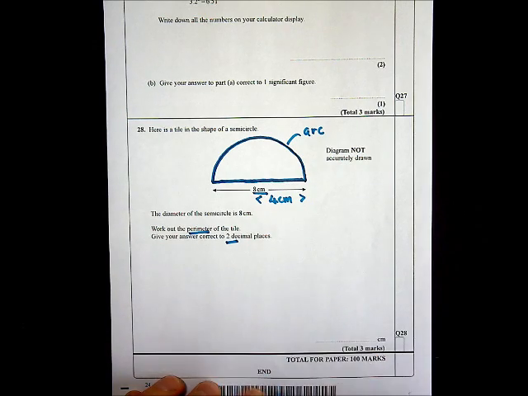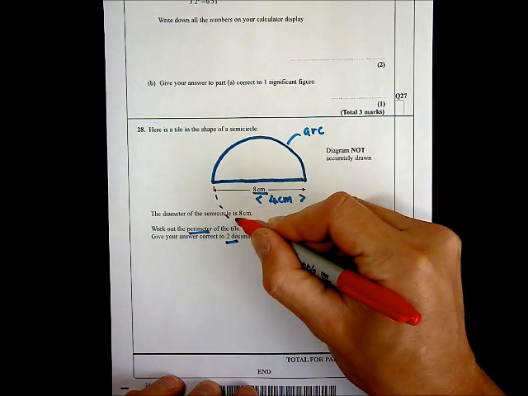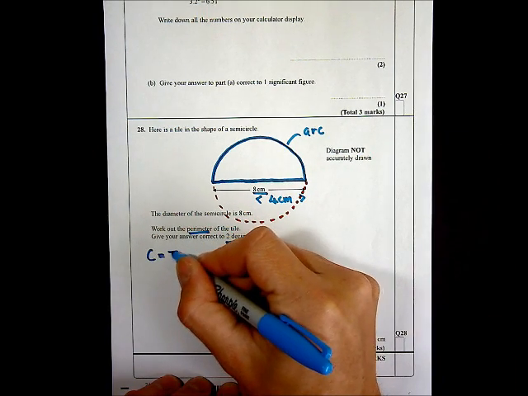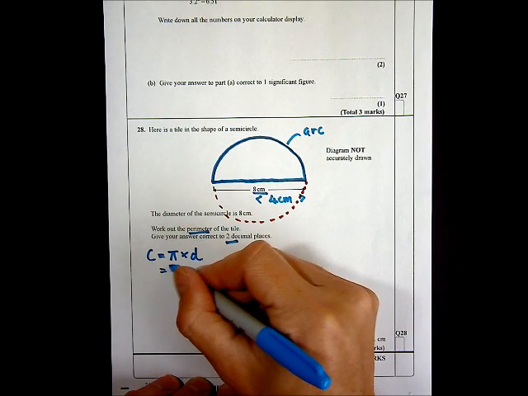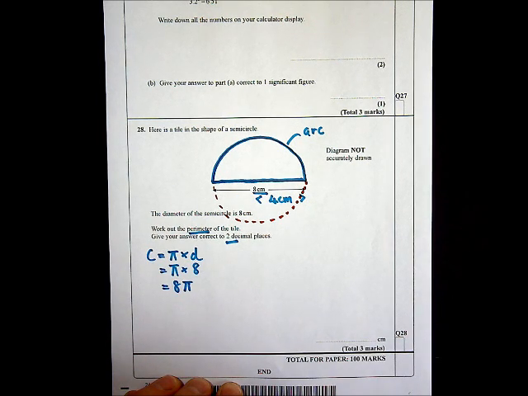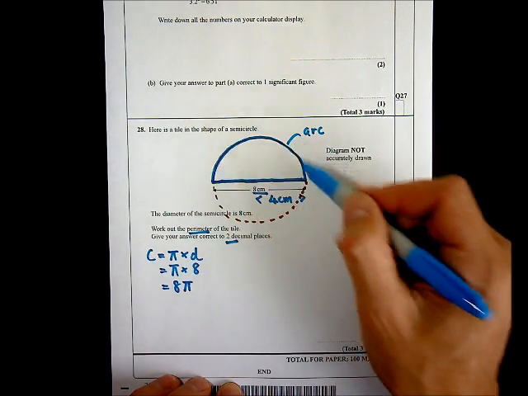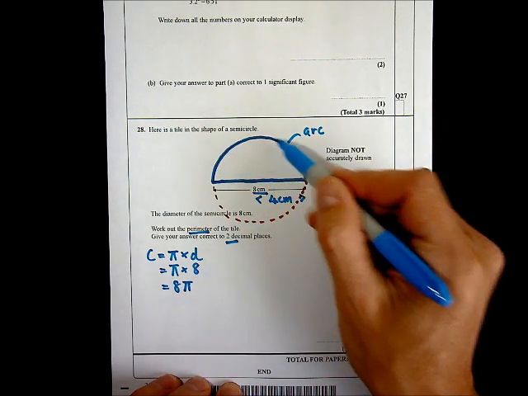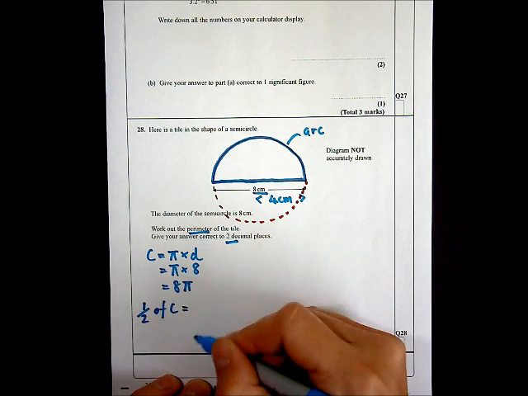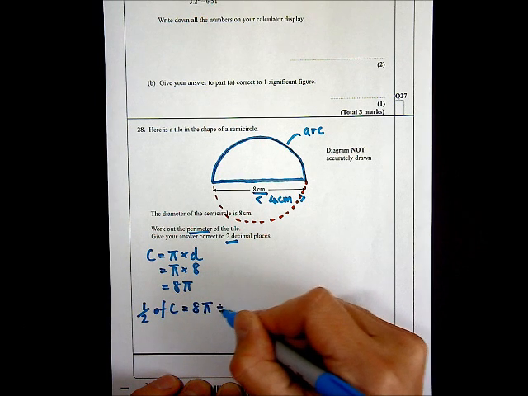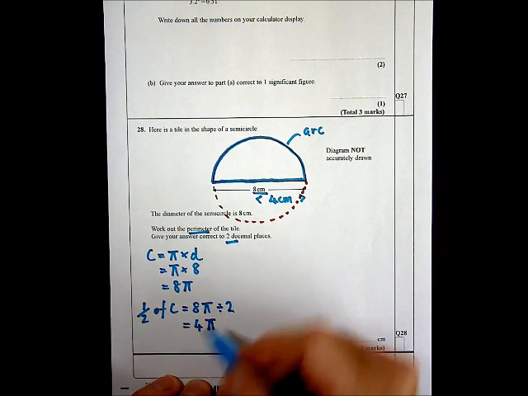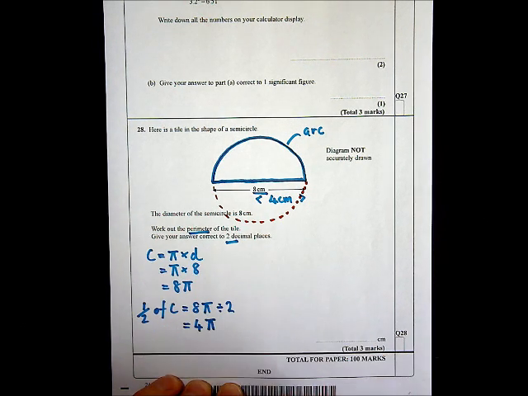So the first thing I'm going to do is I'm going to imagine this as a full circle. And I'm going to work out the circumference of that full circle, which will be pi times by the diameter. So pi times by 8. So the circumference of that imaginary full circle would be 8 pi. Now I don't want the full circumference, I don't want all the way around, I just want this arc in blue. So I'm going to half that, and I'm going to find half of C, which will be this answer here, 8 pi divided by 2. And 8 pi divided by 2 is going to be 4 lots of pi. And I haven't worked this out on the calculator at this stage, just to simplify calculations somewhat.